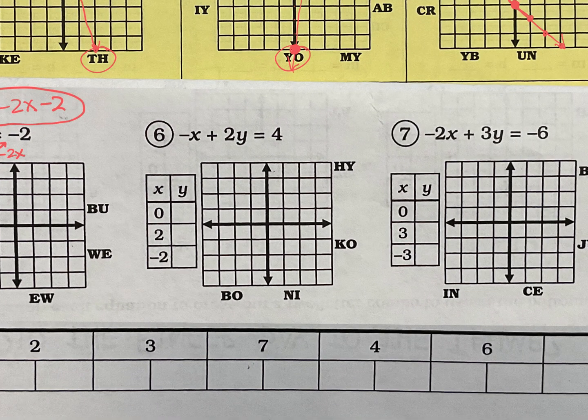Number 6, I need to do the same thing. I need to move this over to the other side. And I get 2y equals positive x plus 4. But I'm not allowed to have 2 y's. I need 1 y, so I'm supposed to divide everything by 2 and get y equals 1/2 x plus 2. So that's the real equation for number 6.